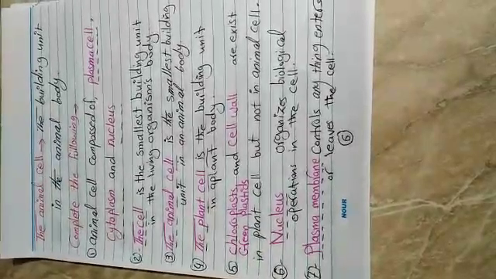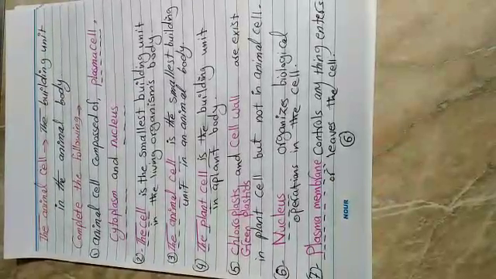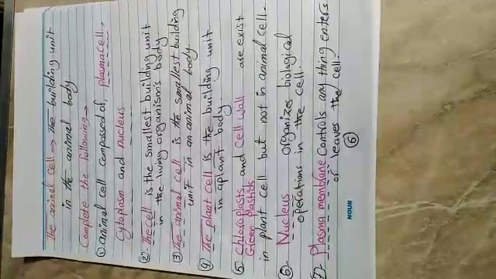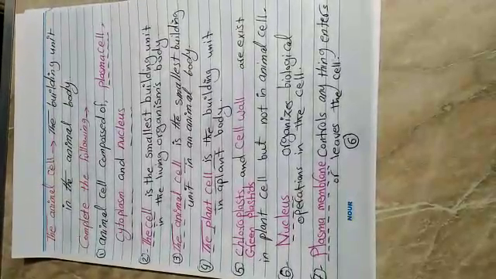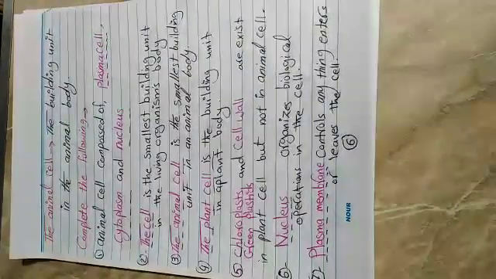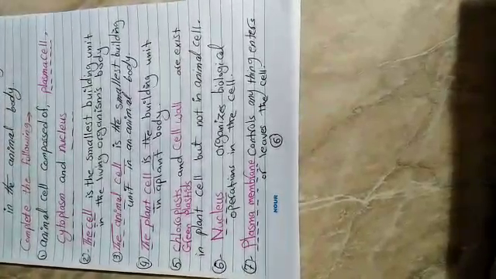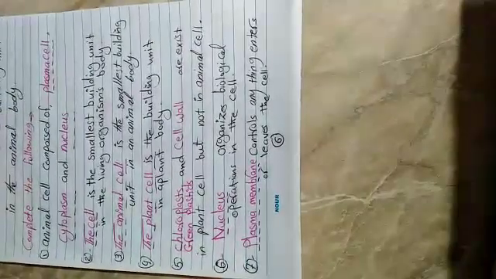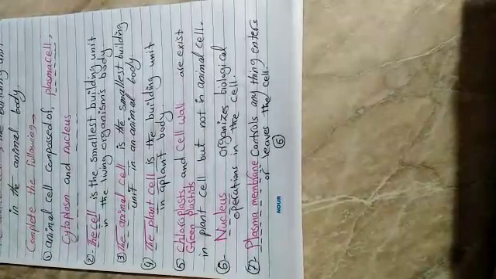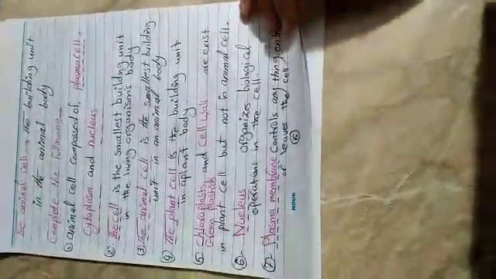And number 5, what two components exist in the plant cell but not in the animal cell? They are chloroplasts or green plastids, and the cell wall. Number 6, what organizes the biological operations that occur in the cell? The nucleus. And 7, what component controls anything that enters or leaves the cell? The plasma membrane.